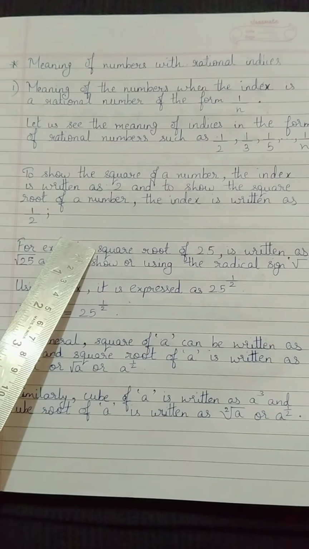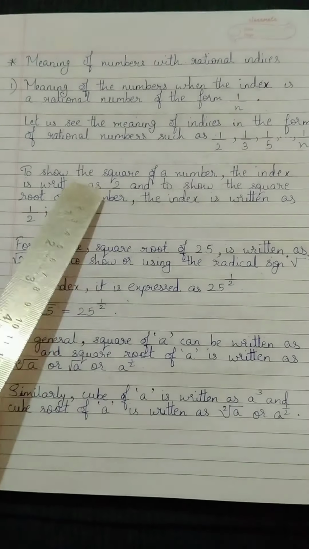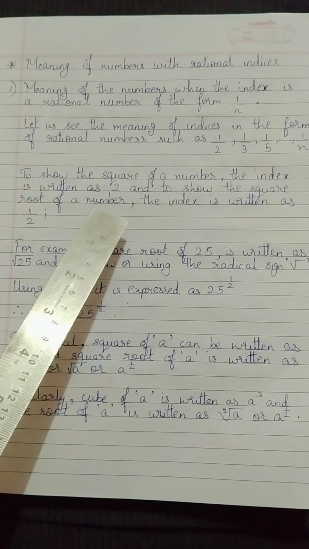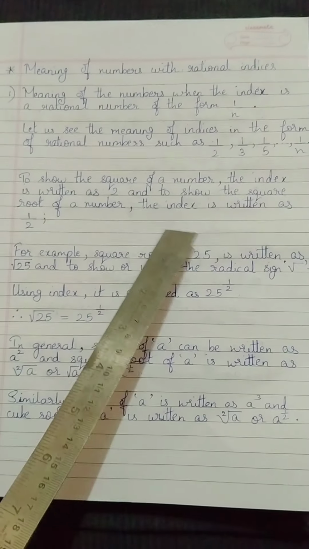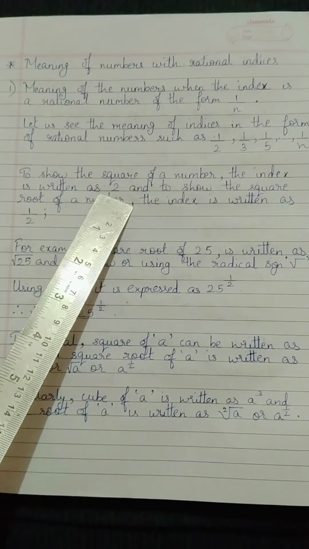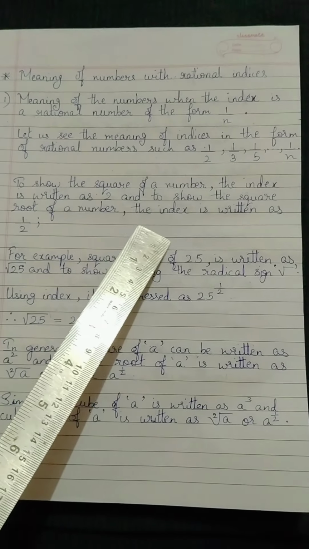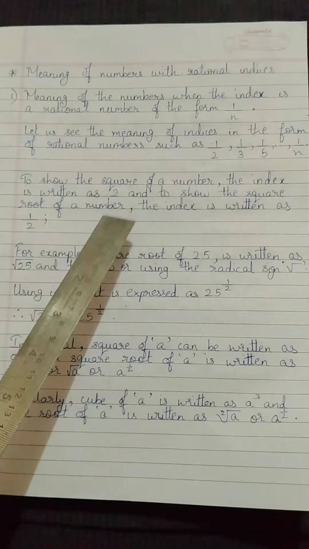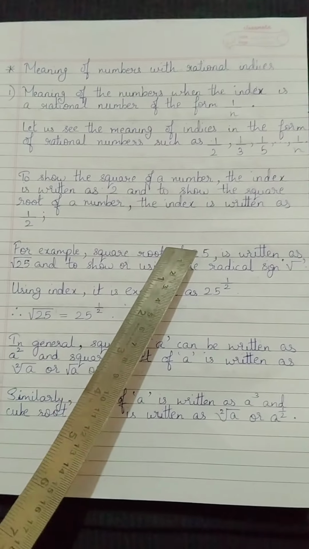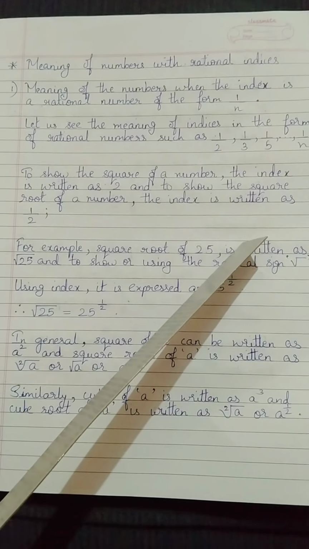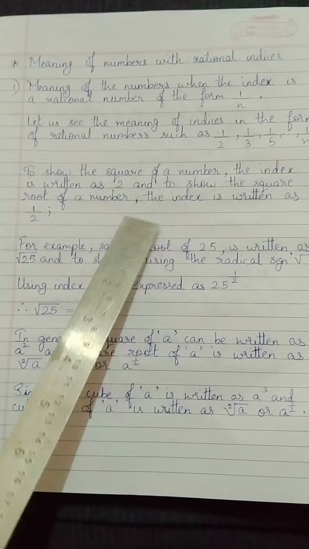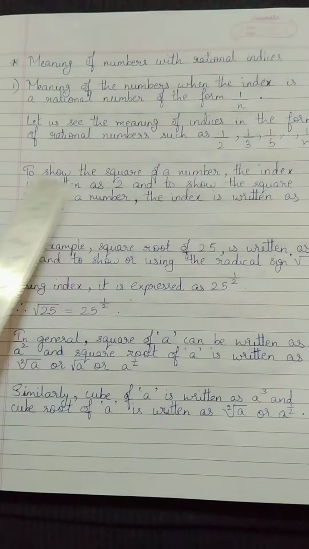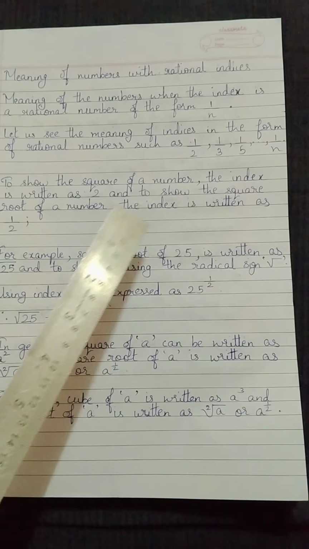That means to show the square of a number, the index is written as 2. But to show the square root of a number, if we have written square root 2 and we have to show it in rational form, it will be 2 raised to 1 upon 2. So that 1 upon 2 is known as the square root.